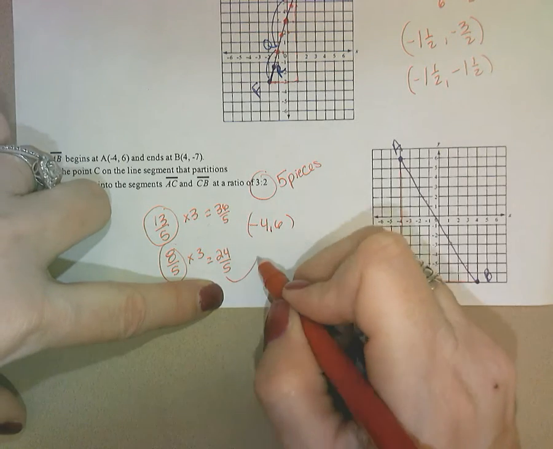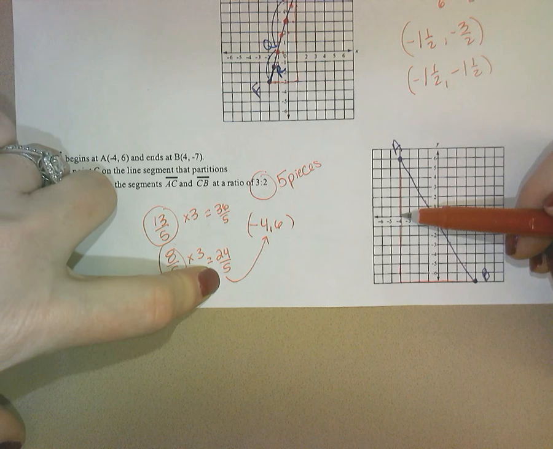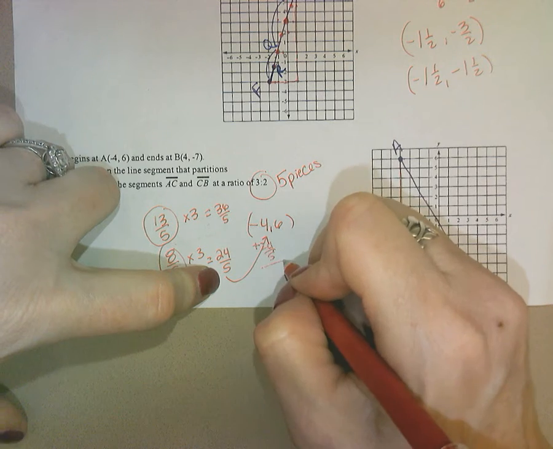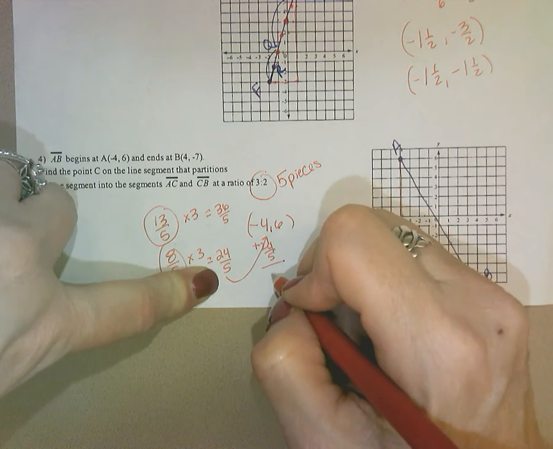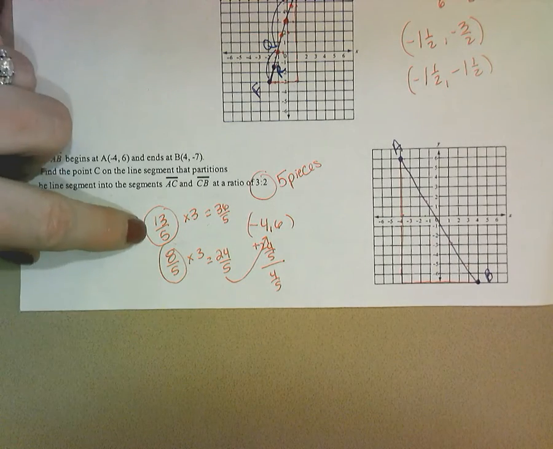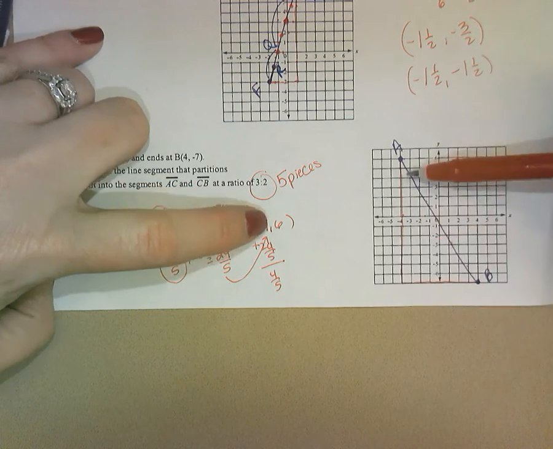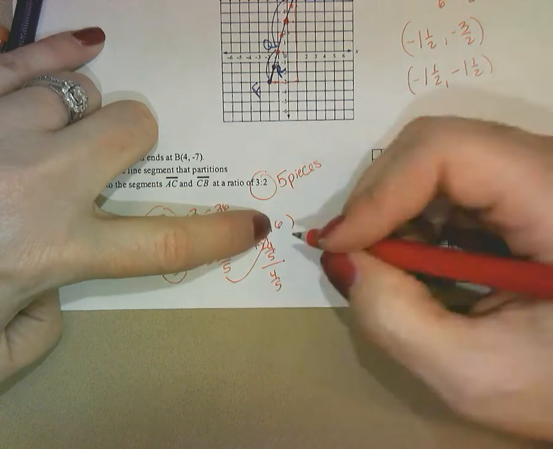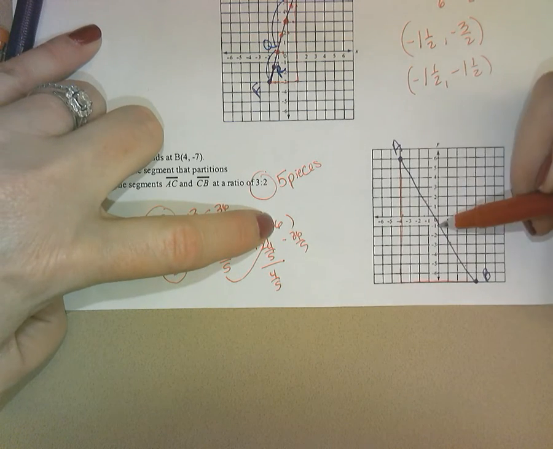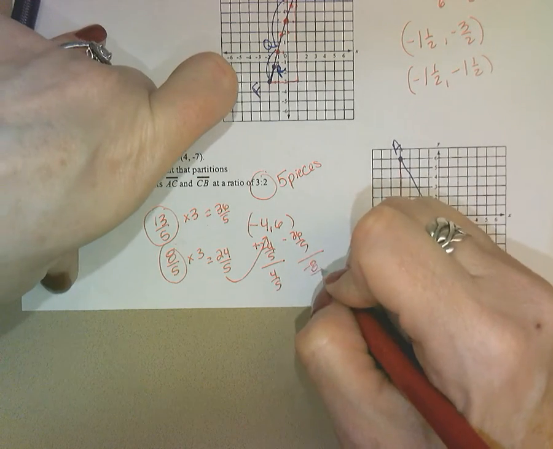So if I'm at -4 on my x value, I need to add to that 24 fifths. And that's going to leave me 4 fifths, if I did that on my calculator. This 13 fifths times 3, that's 36 fifths. I need to go down, so I'm going to subtract that, because I need to go down this way, from 6 up here, down 36 fifths. And when I do that on my calculator, I get -8 fifths.